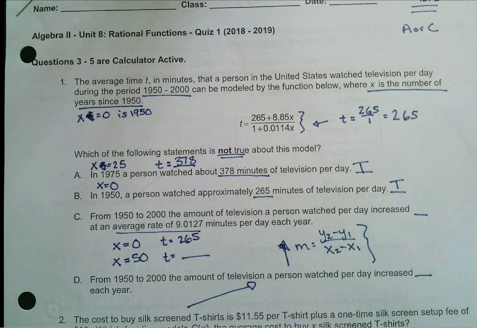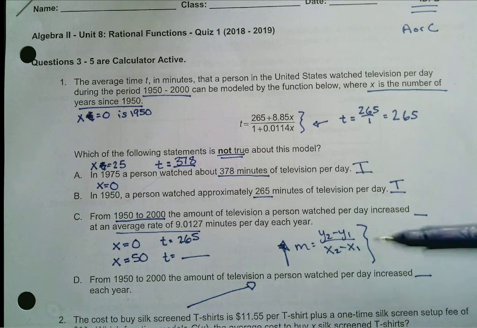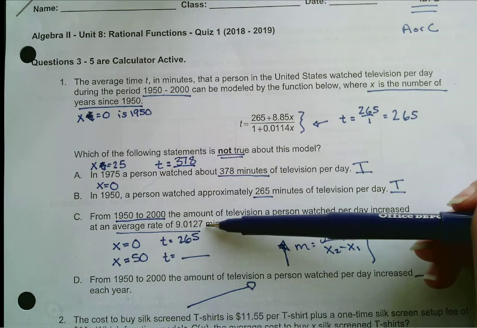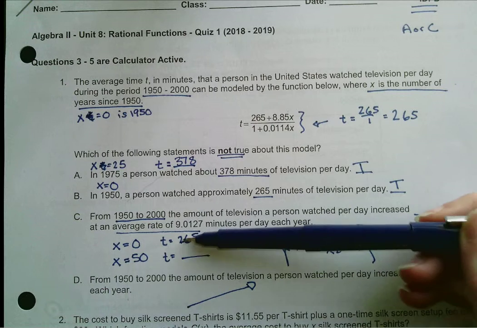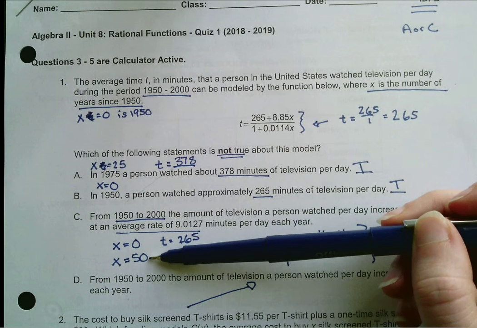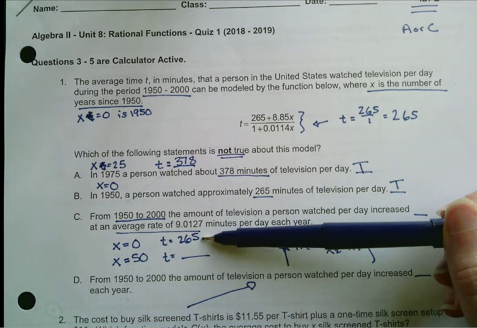Now, C is the one that's a bit more complicated. If we read it, it says from 1950 to 2000, so I have a time frame, those are going to be X values. It says the amount of television a person watched per day increased at an average rate of 9.0127 minutes per day each year. So I want to go from X equals 0 up until X equals 50. I know what this is already from up here, it's 265, but I don't know what X of 50 is yet. I would need to find that value. And then an average rate is just a slope, so we would say y2 minus y1 over x2 minus x1.